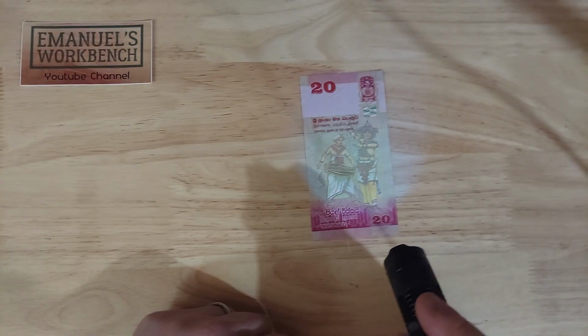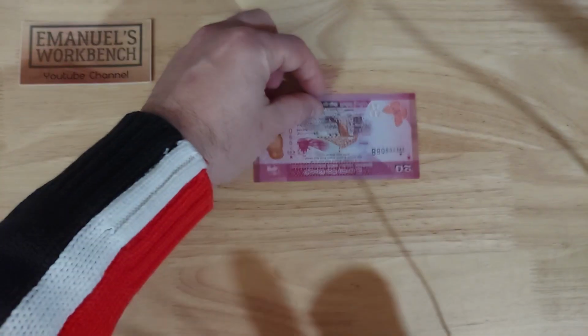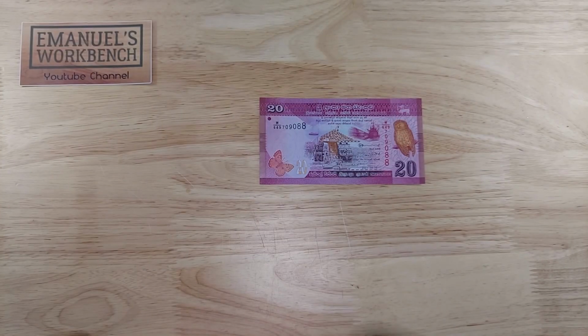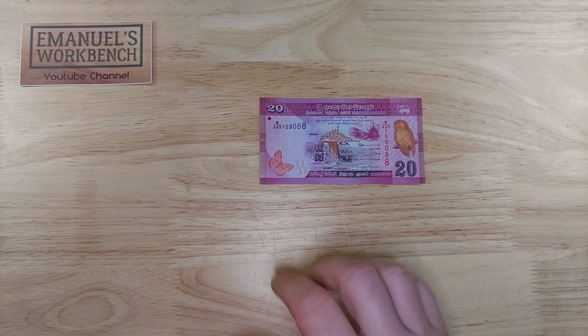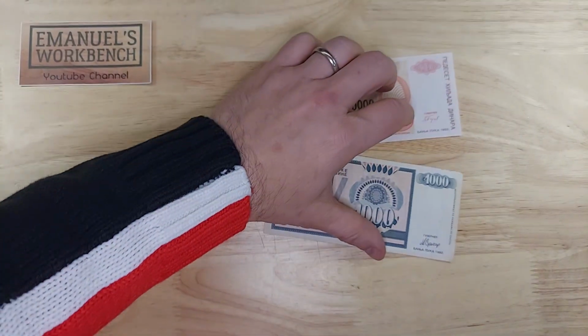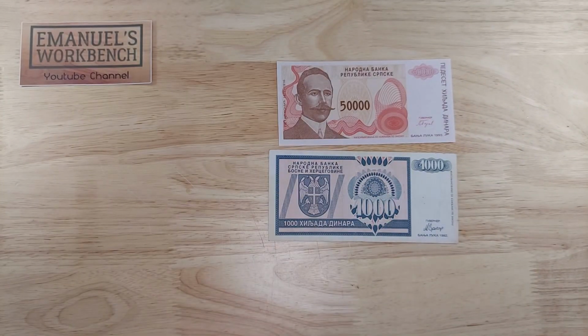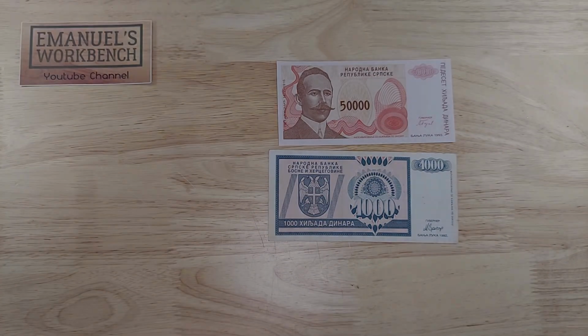Very, very cool. From Asia, we head back to Europe, to a country that I had never heard of before until I started this collection. We are talking about the Republic of Srpska. Let's go check out the country profile.